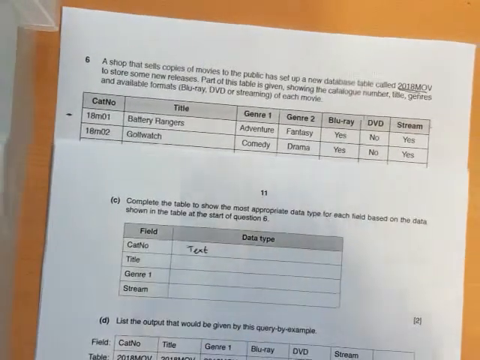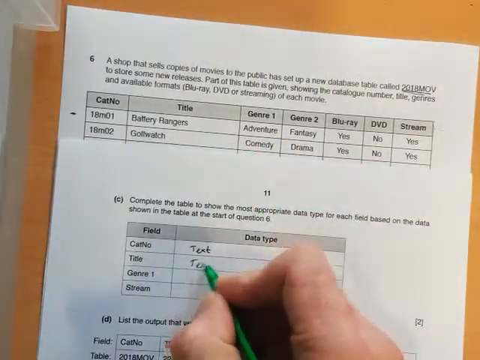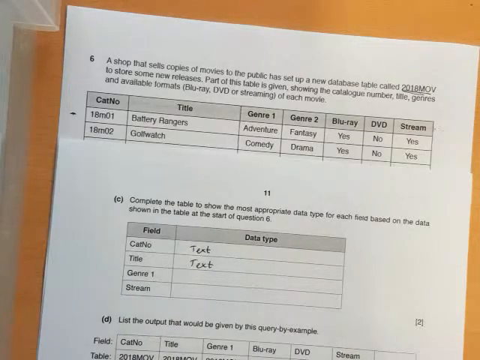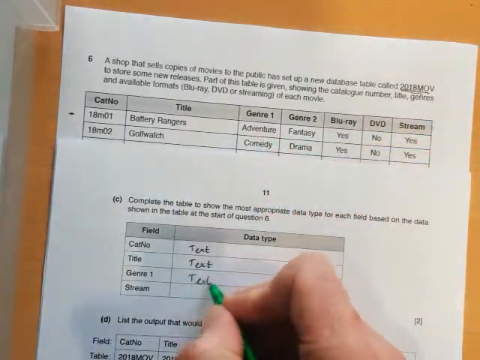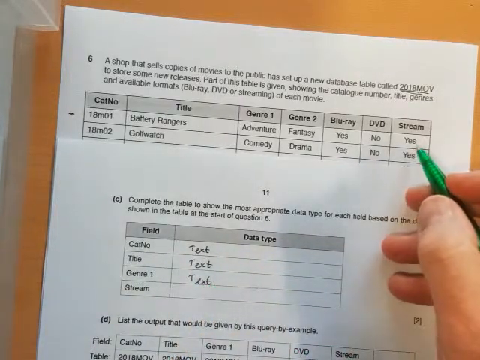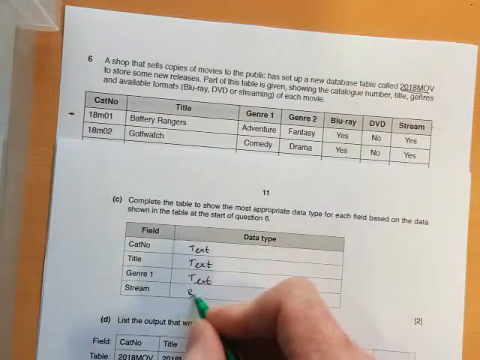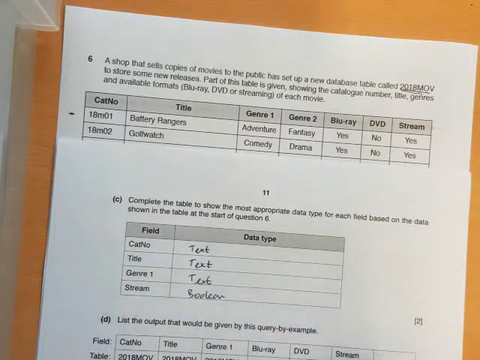Okay, title, well that's obviously text. Again, genre 1, text, and stream across here, it's Boolean. So yes, no. So we've got actually 3 different Booleans there as well.